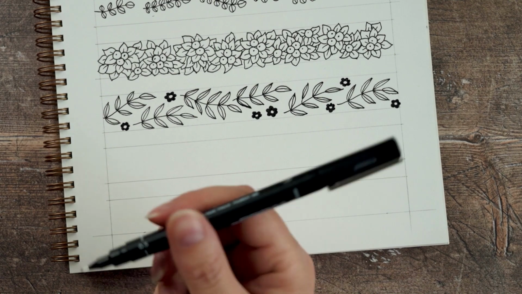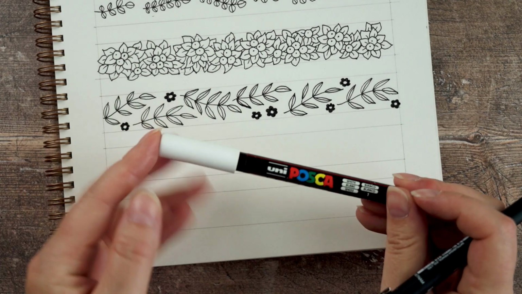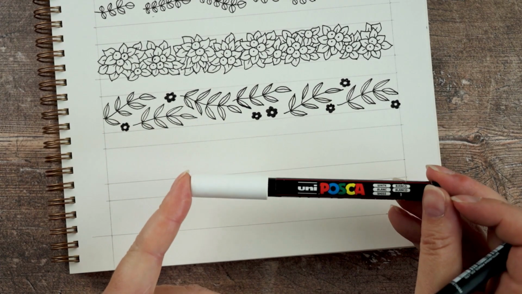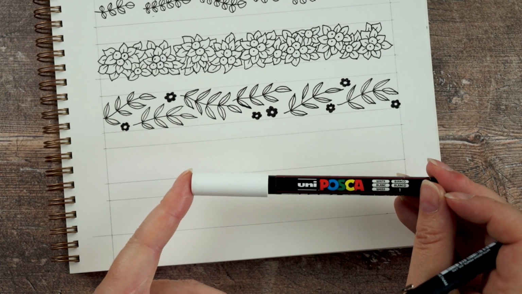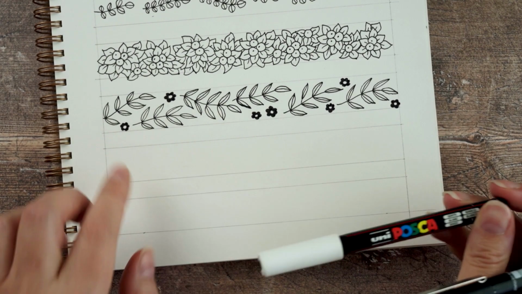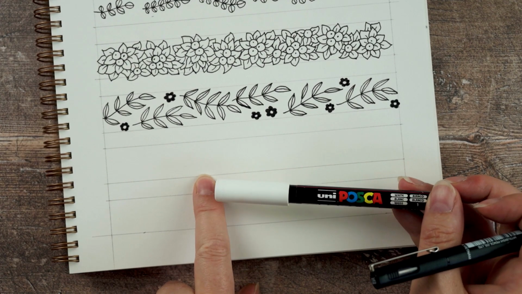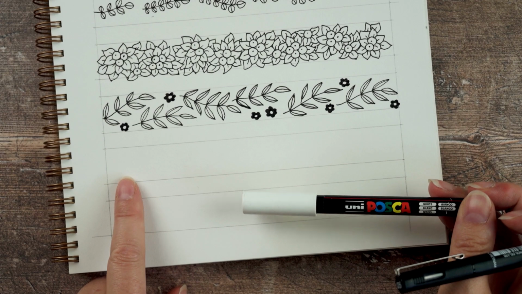What I'm going to do is use the black pen to colour them all in, but then I can go in and add some details on the top with white pen. This saves me trying to colour around lots of very fine details, and I still end up with a black and white design that I could scan in and use in Photoshop or Illustrator if I wanted to.